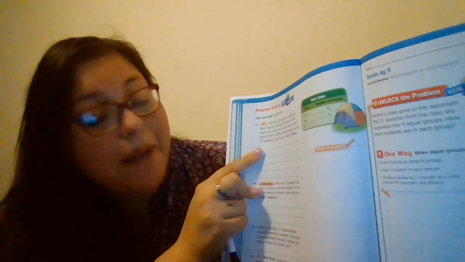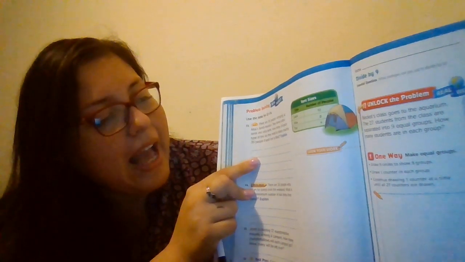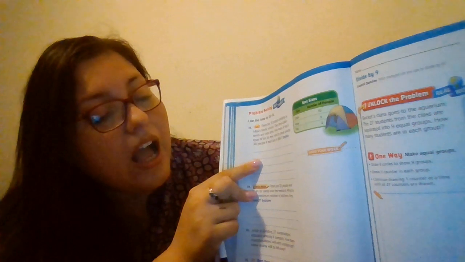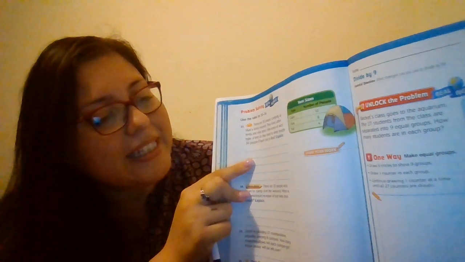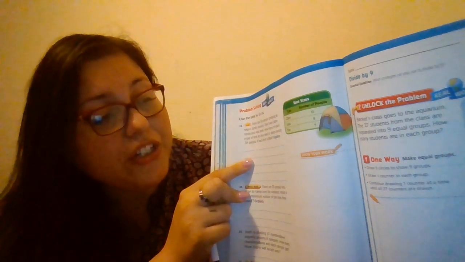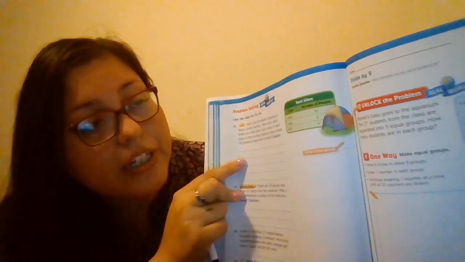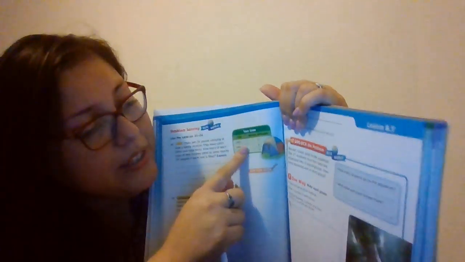So let's look at number 33. For 33, we underline this question here. It says there are 36 people camping, so circle 36, at Mac's family reunion. They have cabin tents and vista tents. Underline how many of each type of tent do they need to sleep exactly 36 people if each tent is filled. So we're going to have to look at our problem solving map here. This is a chart.